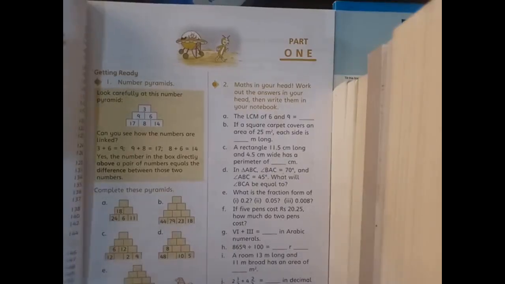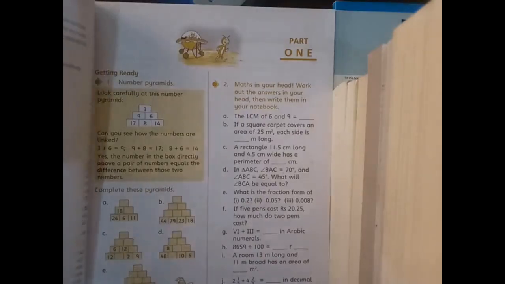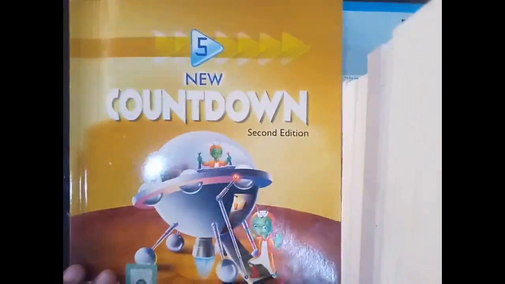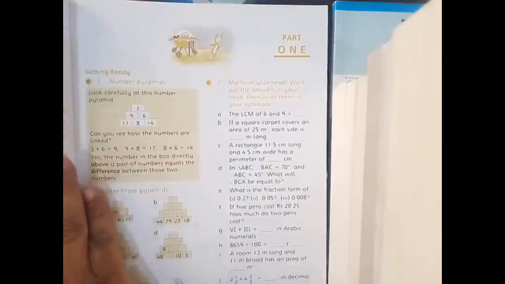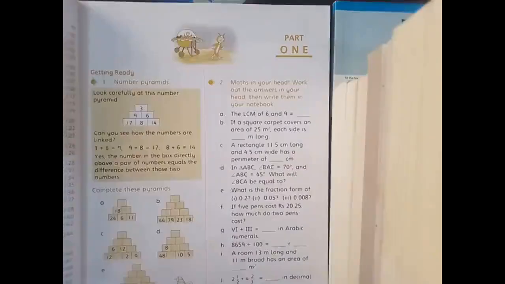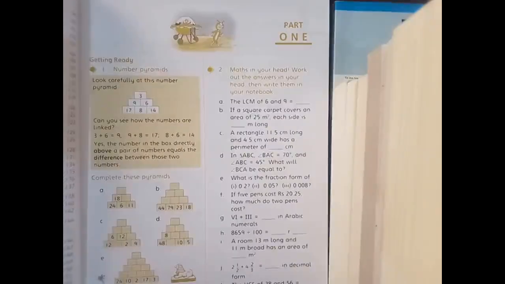Before we start our first lecture, I want you guys to understand and know about the book. The book we will be following in this mathematics class will be Countdown 5, second edition by Oxford. All right. Now, when you open the book, I want you guys to go to page number 1. As you guys can see, this is page number 1. And like any first lecture, this lecture would be about some of the revision you guys have done in your grade 4.